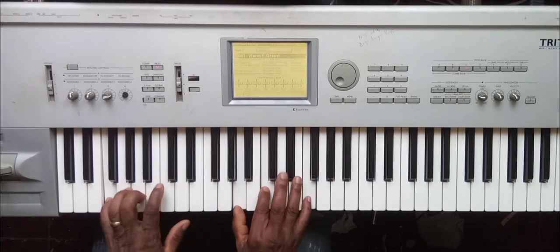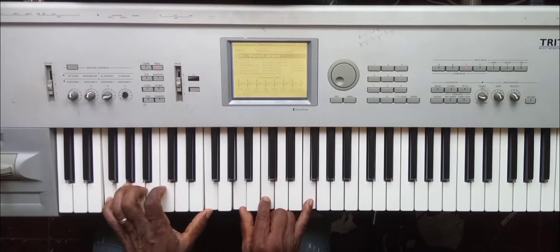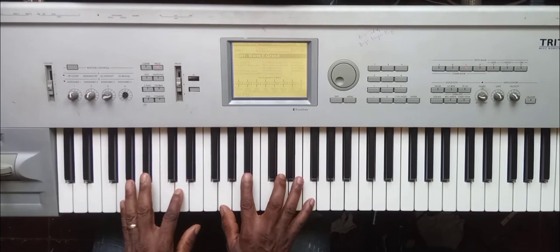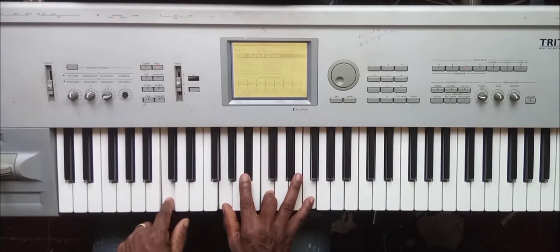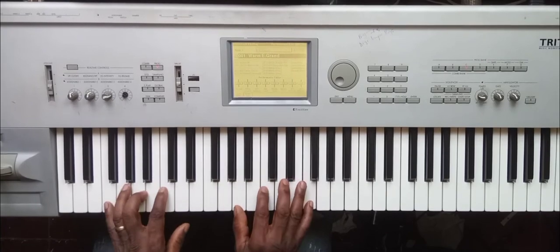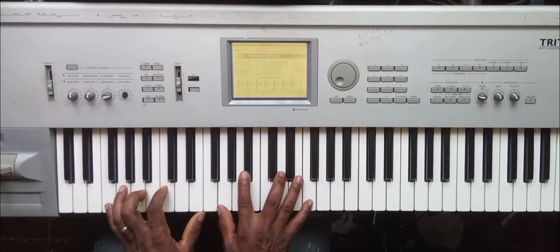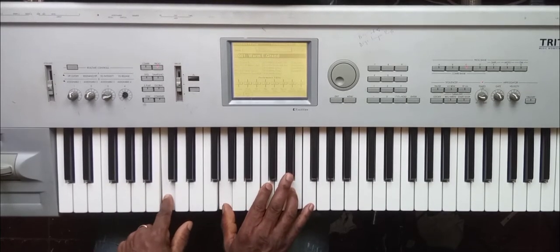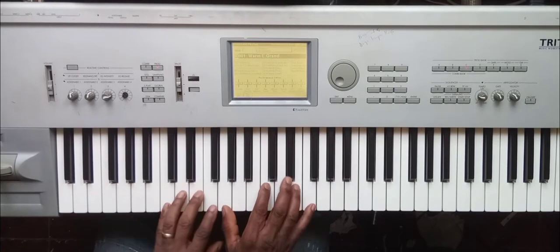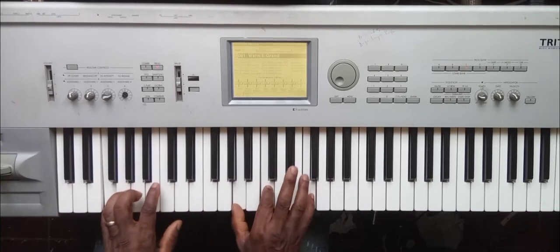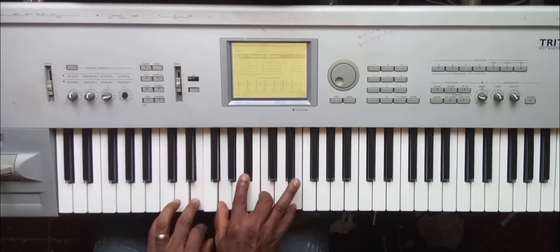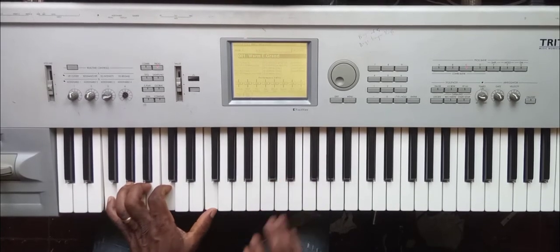So if you're playing a song in the key of F, and it says la la la, la la la la, you could, instead of the regular C, go something like that.